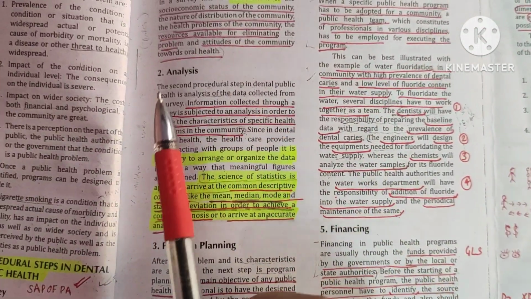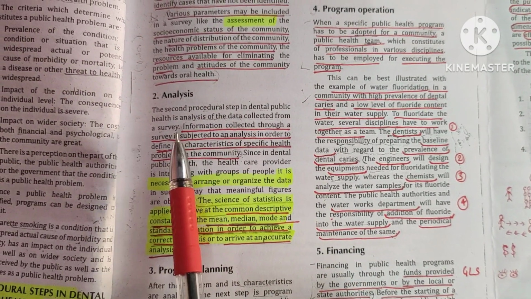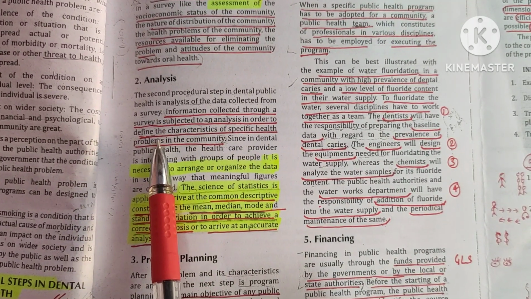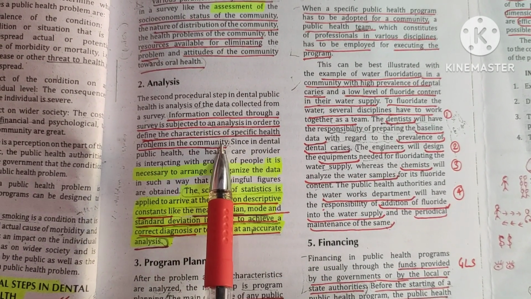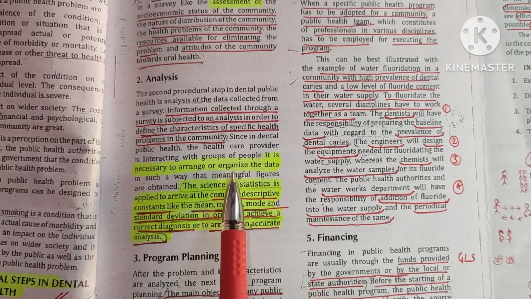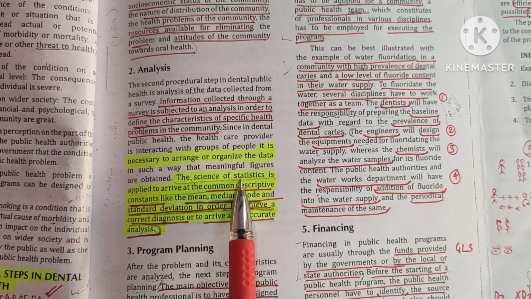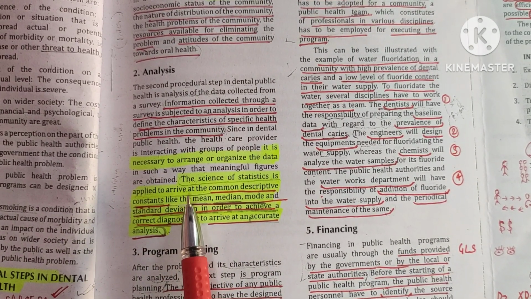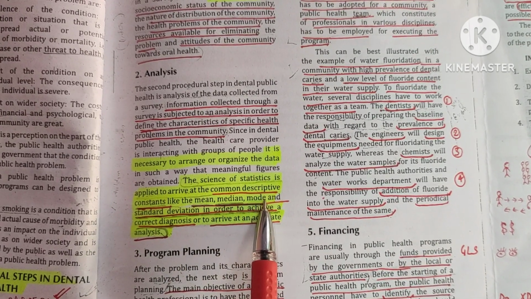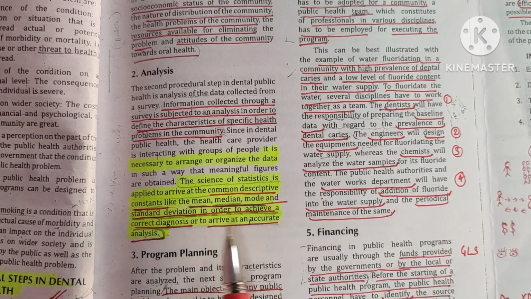Now the next step is analysis. So after collection of the data in the survey, what we will do is analysis. Here the information collected through the survey is subjected to an analysis in order to define the characteristics of the specific health problems in the community. The data that we collected needs to be arranged or organized. How will you organize or arrange the data? By the science of statistics, which is applied to arrive at the common descriptive constants. So what are these statistics? They are like the mean, median and mode and the standard deviation, in order to achieve a correct diagnosis or to arrive at an adequate analysis.